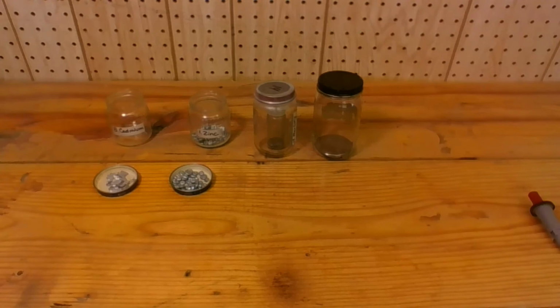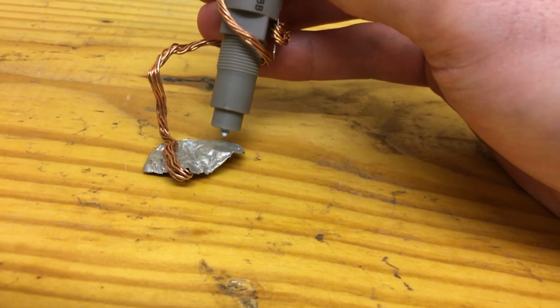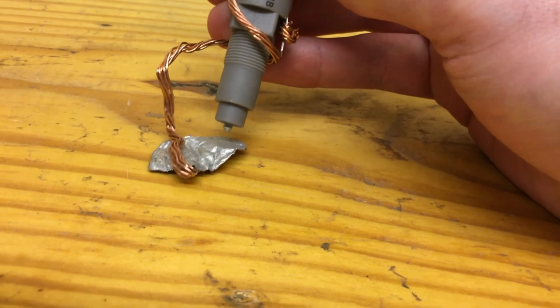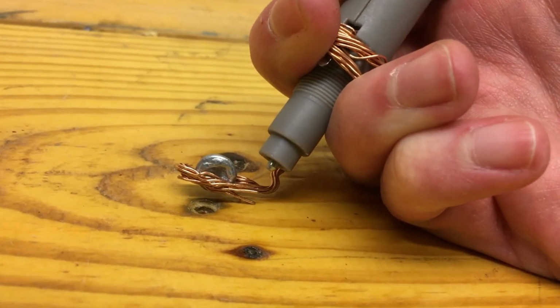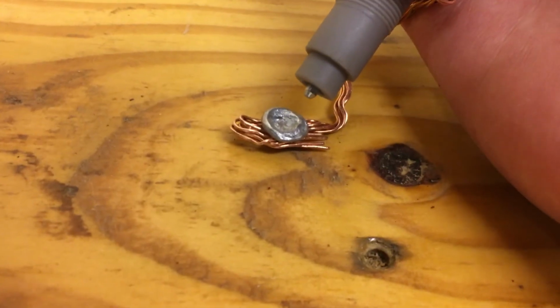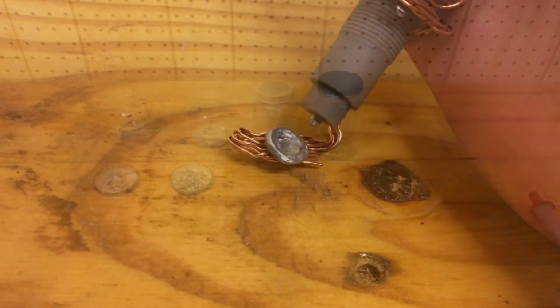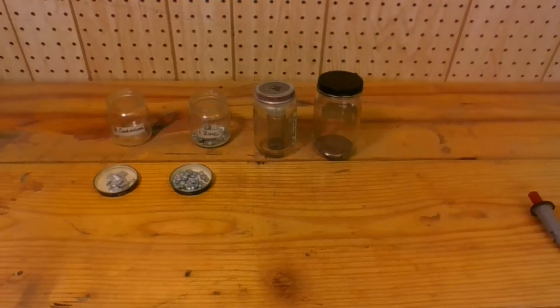We can test them for conductivity. See if cadmium is conductive of electricity. We can see if zinc is conductive of electricity. So although these kind of stray a little bit from what we might consider metals typically, these are all metals.